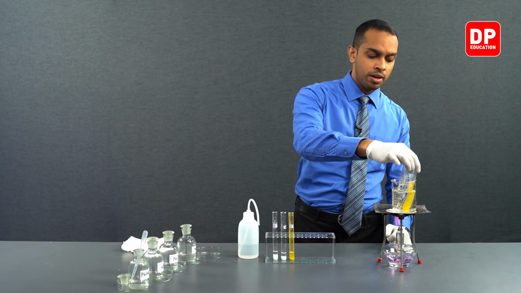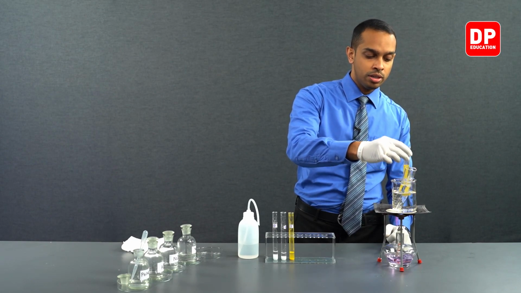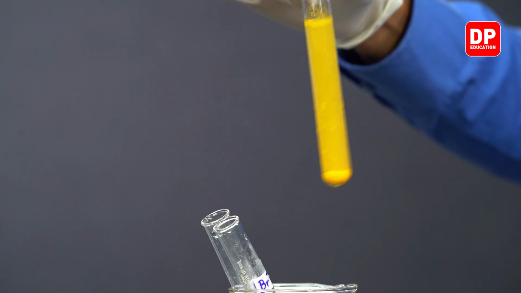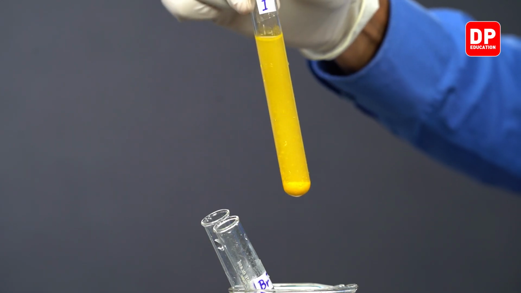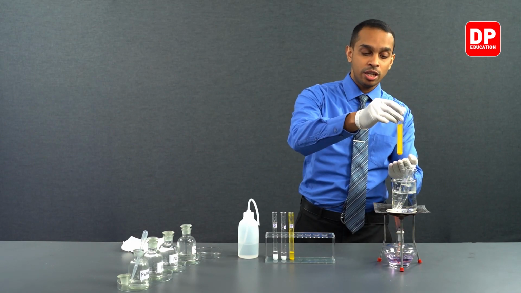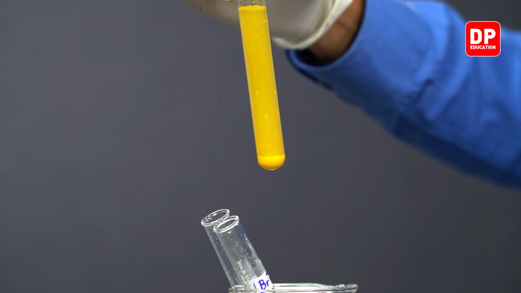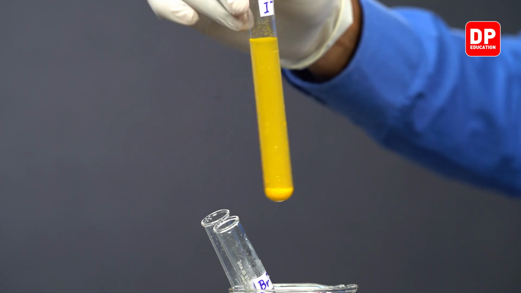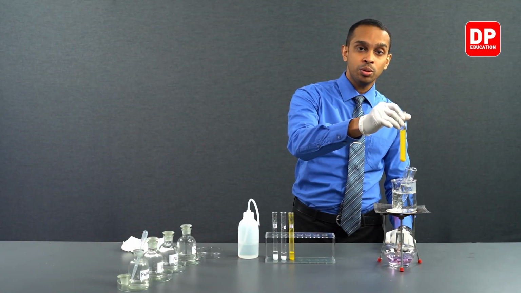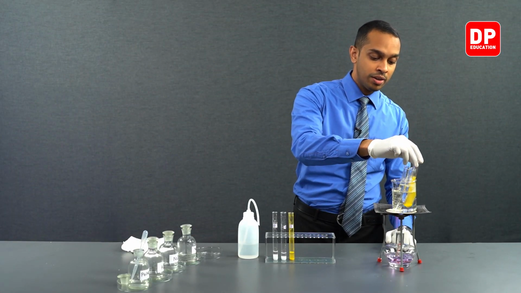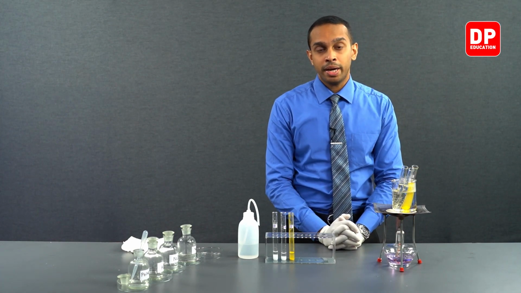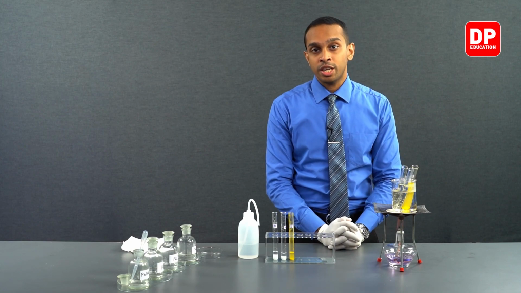And if you observe our lead iodide solid, the solution has now started to lose some of its color. That is due to most of the precipitate starting to dissolve. Now this color change is still not very clear, but if you leave it there for a little while longer, you will observe that all of the precipitate completely dissolves as you heat it up. So we'll give it a little bit more time, and once it's completely dissolved, we'll come back and observe the changes.